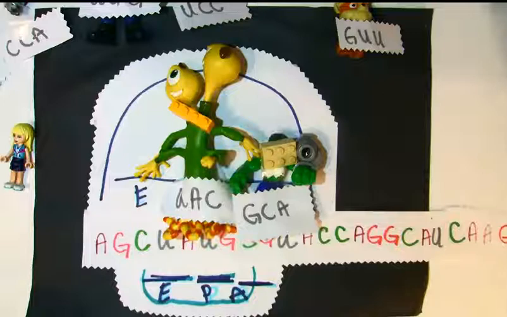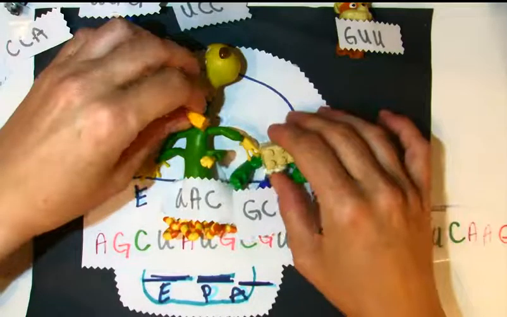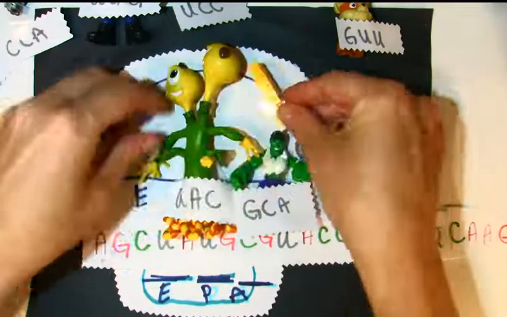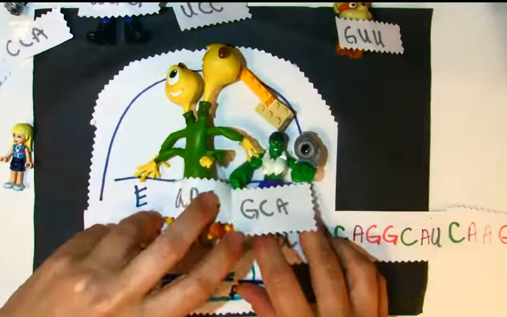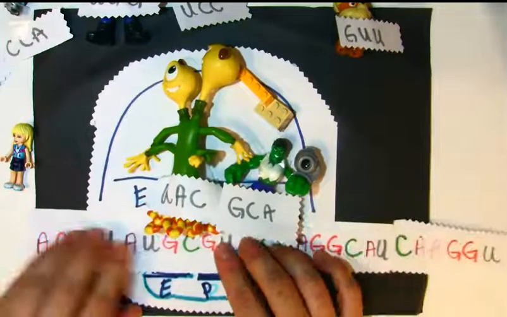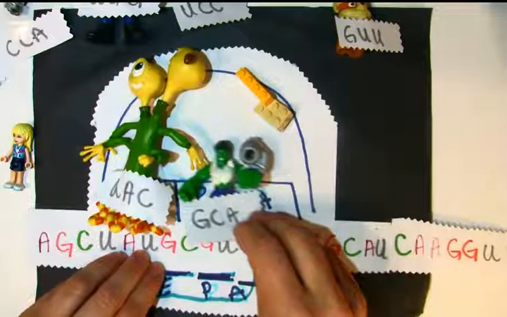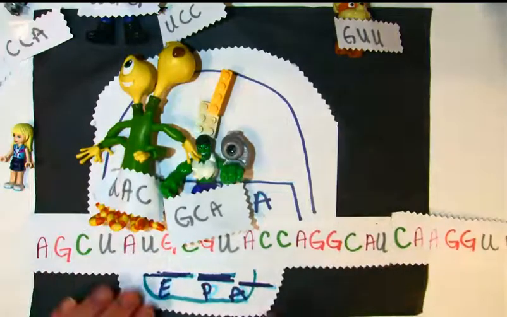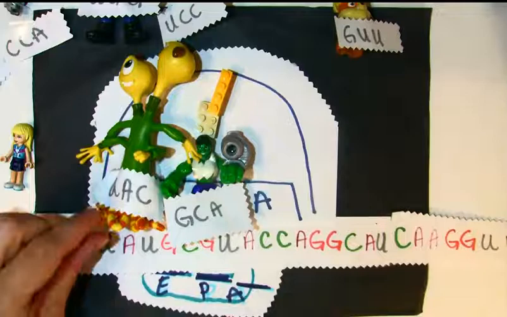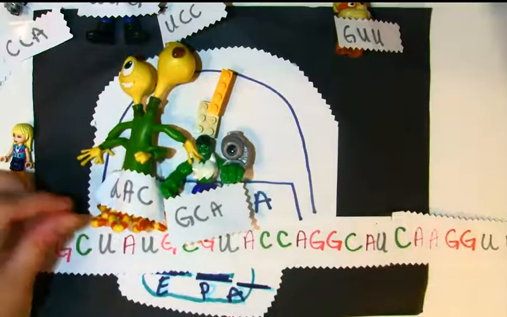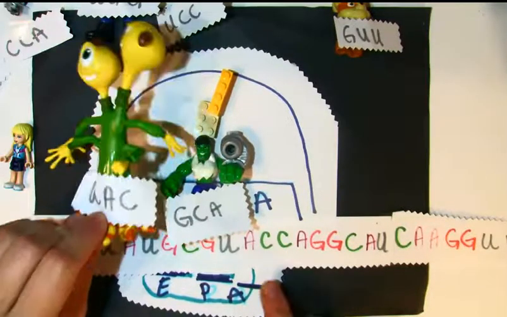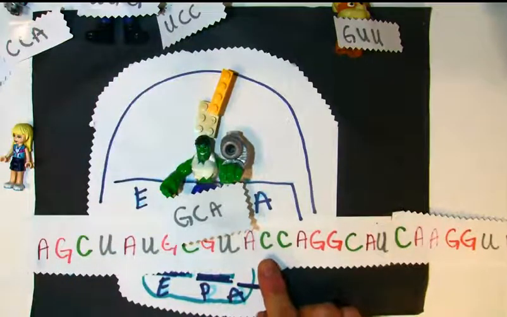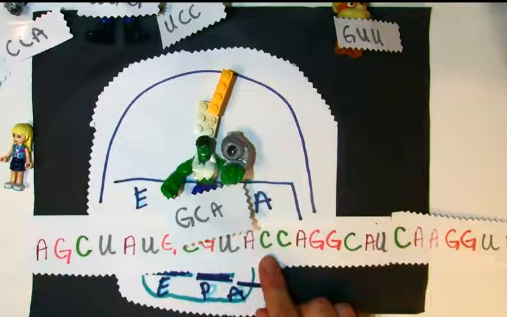So now what's going to happen is a peptide bond is going to form between these guys, and everybody is going to scooch down. So the mRNA is going to scooch down. These guys are going to scooch. The peptide is now attached to him. This guy doesn't have any peptide on him anymore. And this guy is in the E site, the exit site. So he can exit. And we have a new codon here in our A site.